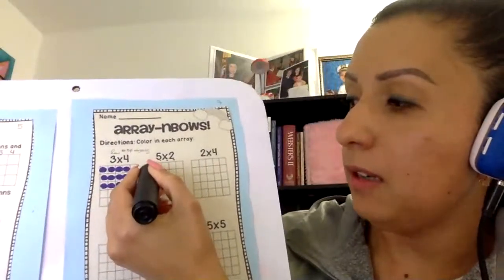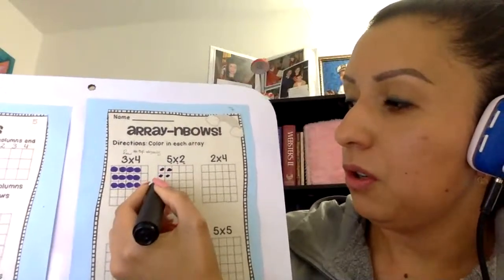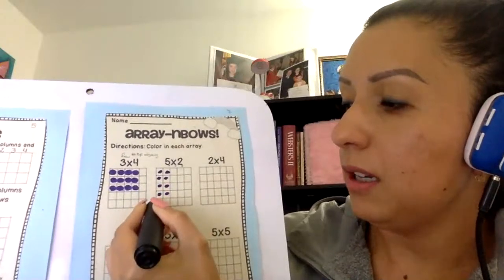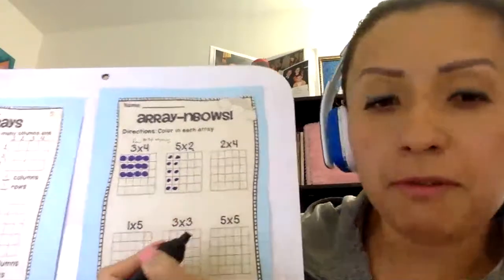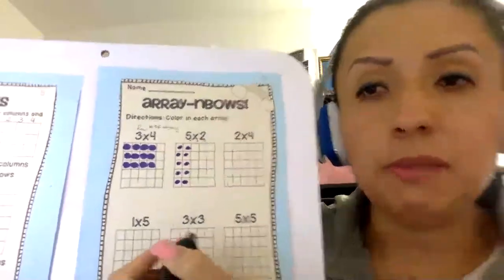Group number 1, group number 2, group number 3, group number 4, and group number 5.